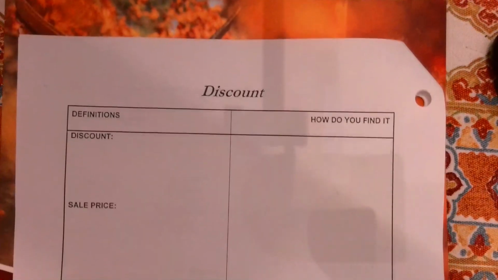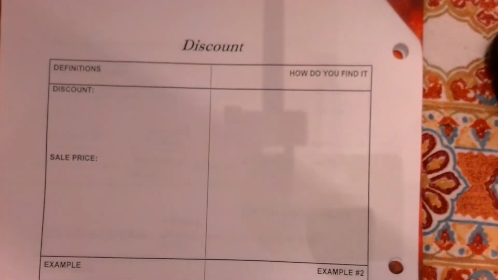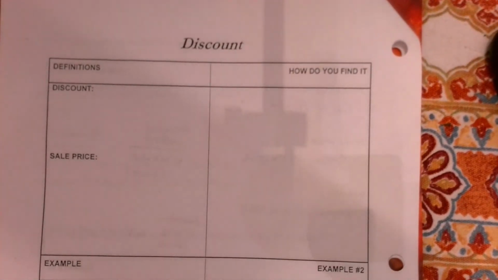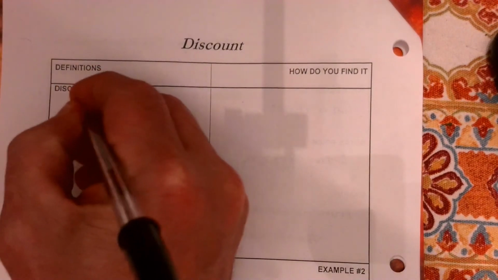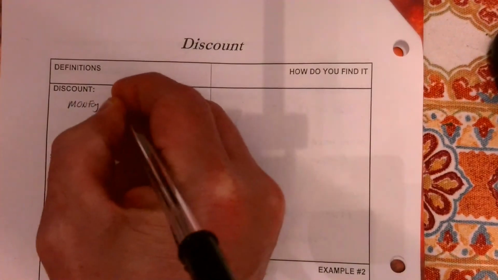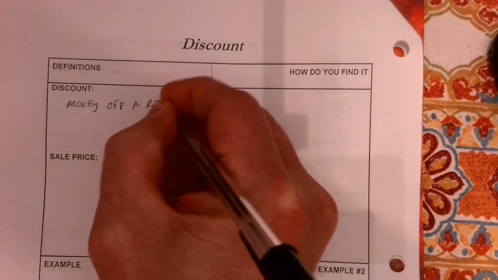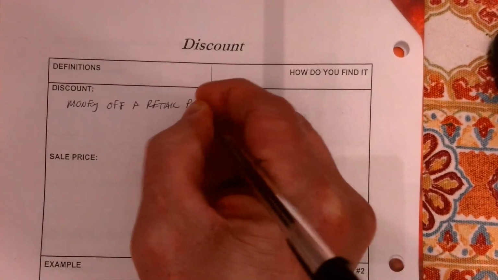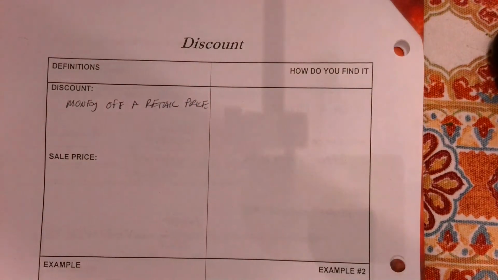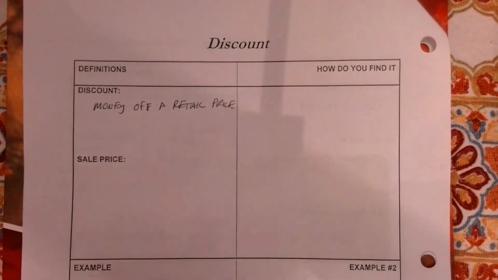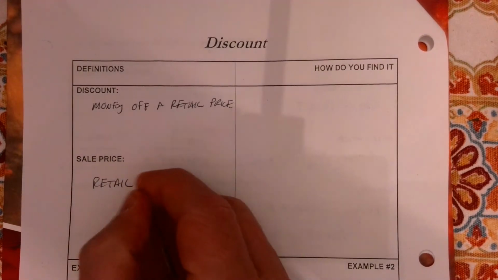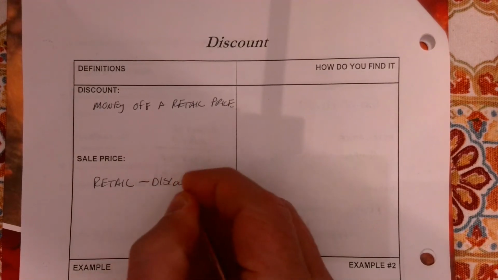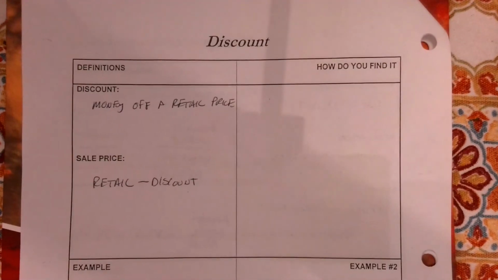Discount. Okay. So discount is exactly opposite. And discount is special because it's the only one that we subtract. So tax, tip, and markup all get added. Discount is money off a retail price. If a company can't sell something, they're going to discount it. So we call that a discount. So the sale price is just the retail price, wherever they want to sell it for, minus the discount. So they take some money off. That is how we get the sale price.